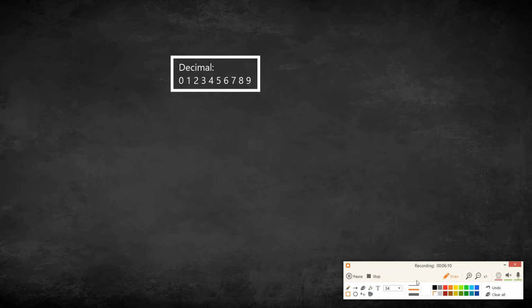What the computer uses is the binary system. Change colors. Binary is either 0 or 1.